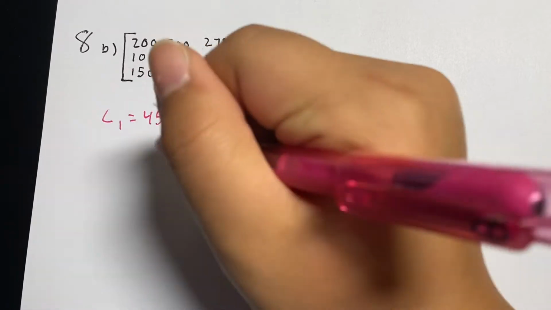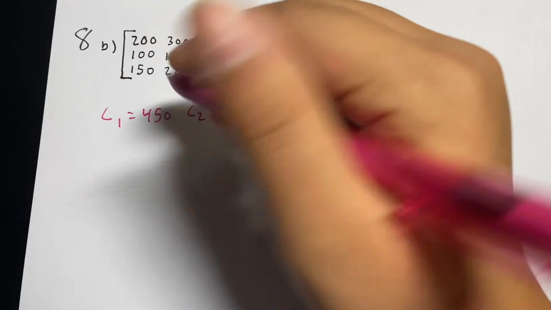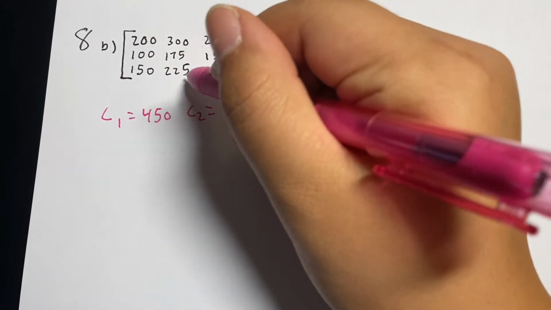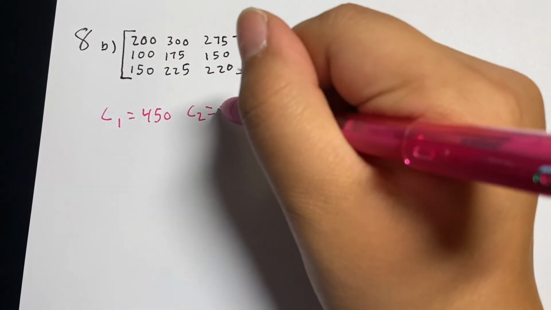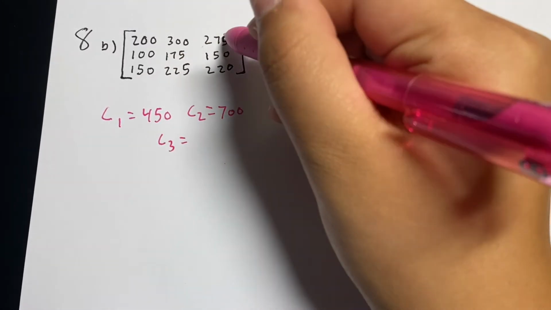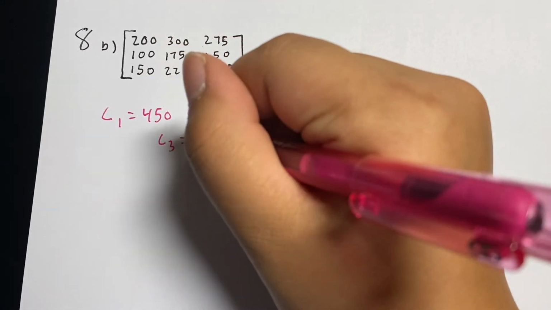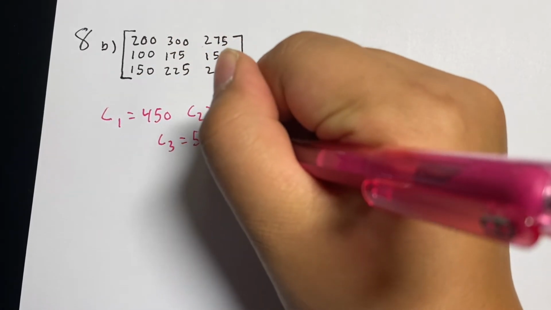So I'm just using C1 to denote column 1. Then C2 will equal 300 plus 175 plus 225, which equals 700. And C3 equals 275 plus 150 plus 220. And that will add up to 545.